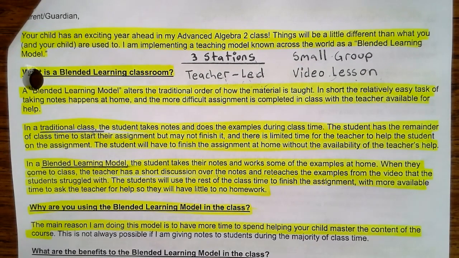All right, your child has an exciting year ahead in my Advanced Algebra 2 class. Things will be a little different than what you and your child are used to. I'm implementing a teaching model known across the world as the blended learning model, okay? What is a blended learning classroom? A blended learning model alters the traditional order of how the material is taught. In short, the relatively easy task of taking notes happens at home, and the more difficult assignment is completed in class with a teacher available to help.